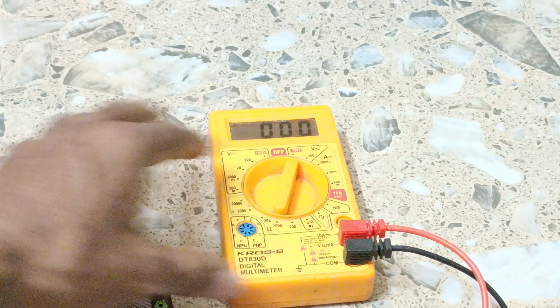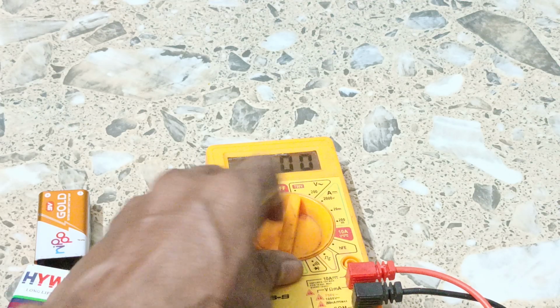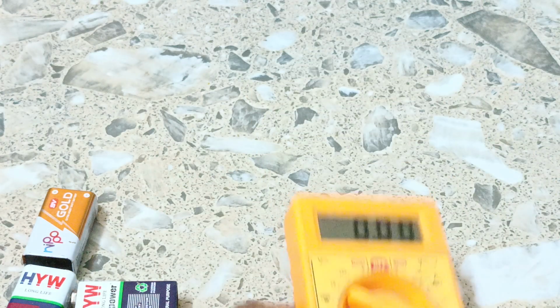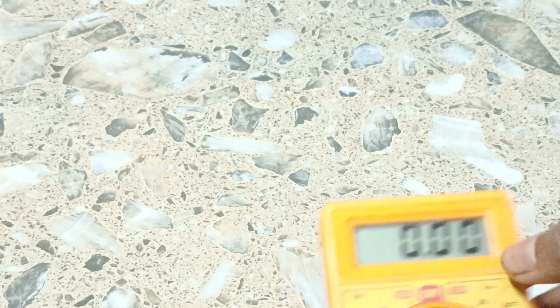First of all, you see why it is showing nothing: because we have connected this to AC, but you have to change this into DC voltage first. You see here the range. This is 200 millivolt, 2000 millivolt, 20 volt, 200 volt and 1000 volt. Now you see how to measure the voltage of this cell, right? The first one we are trying for AC, right? That shows no reading.